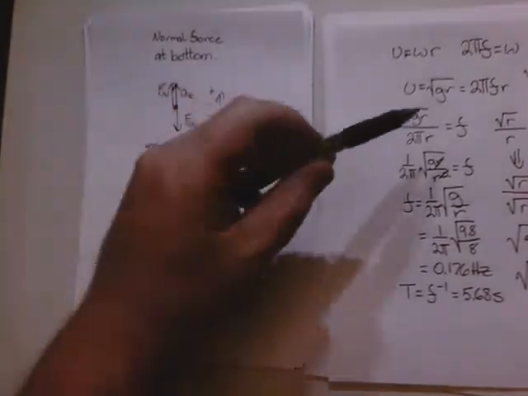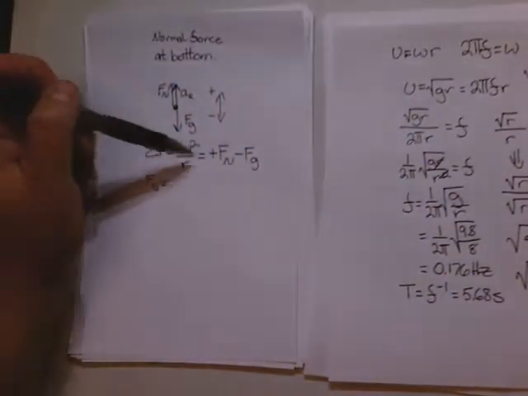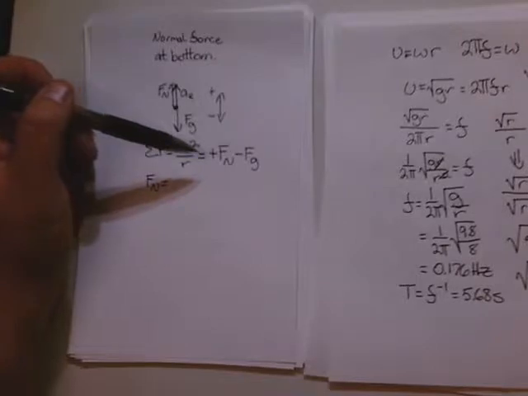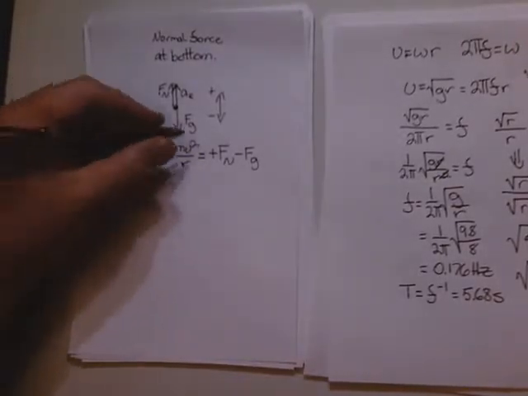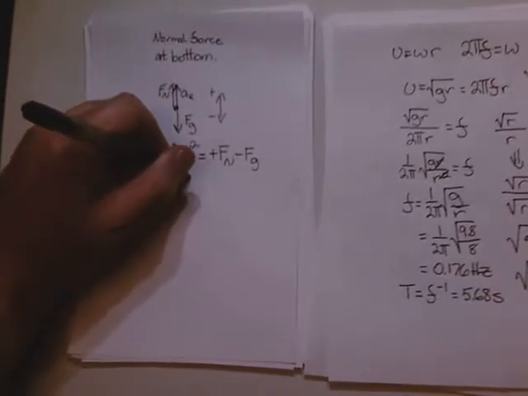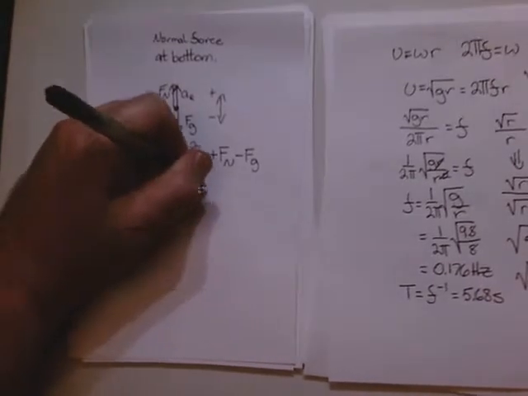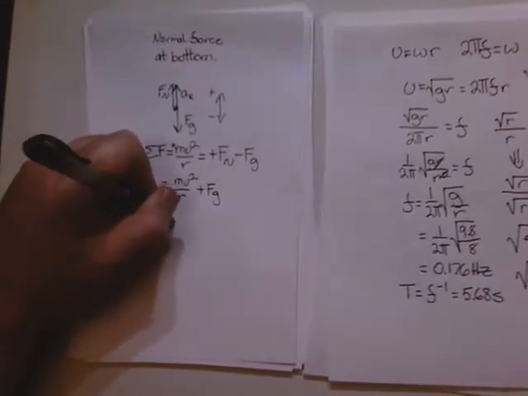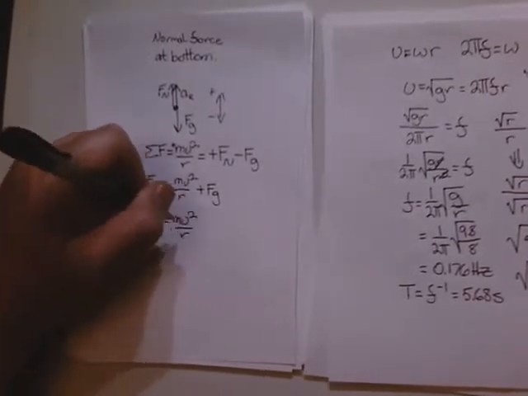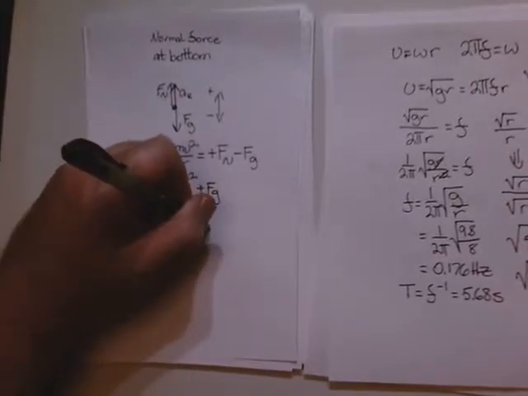This is at that minimal velocity where the normal force at the top is 0. So now we're going to find the normal force at the bottom. The normal force is mv squared over r plus F_g, or mv squared over r plus mg.